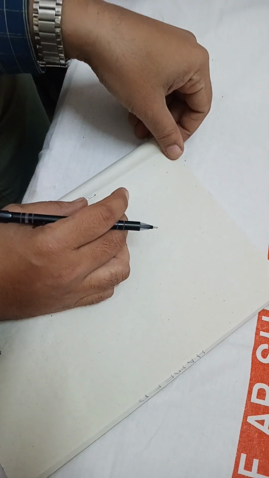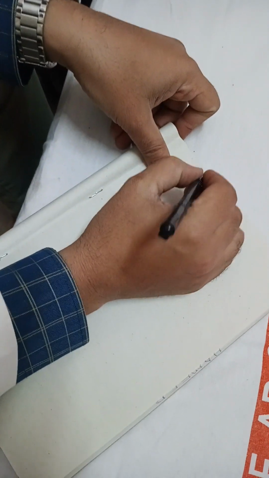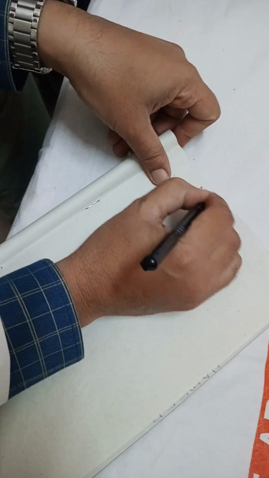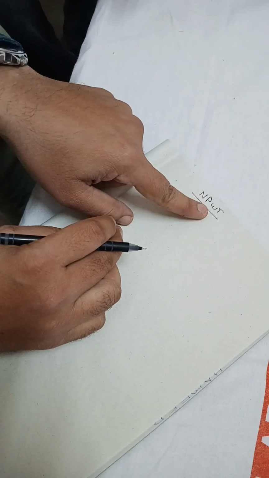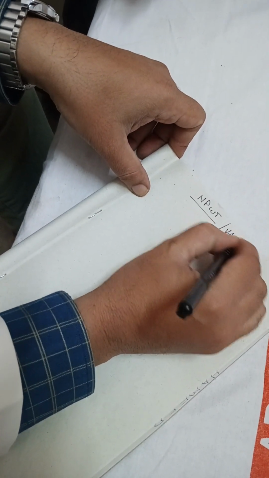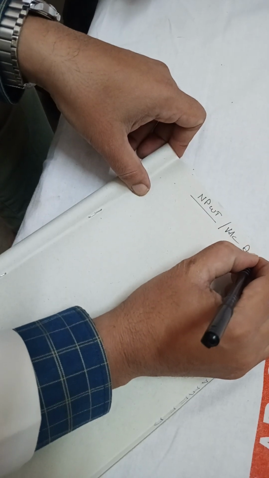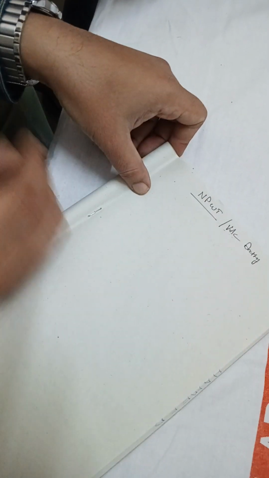After a long time, we'll discuss one more small topic today. Today, we'll discuss NPWT, that means negative pressure wound therapy. It is also called VAC dressing. VAC dressing means vacuum assisted closure.